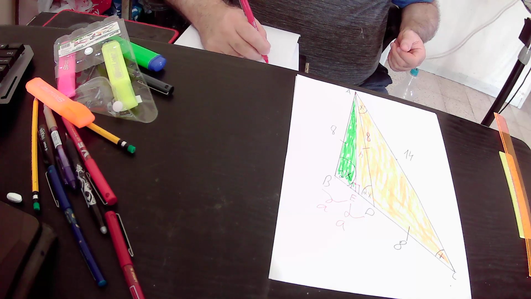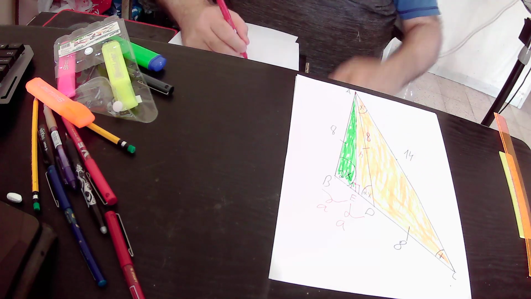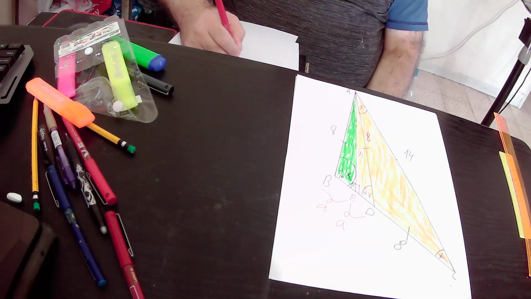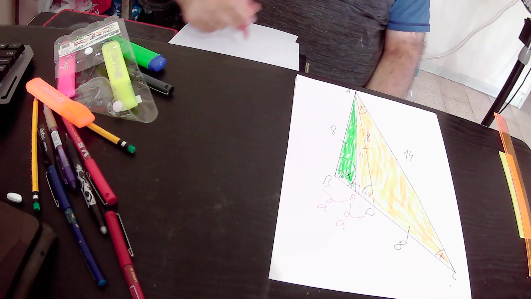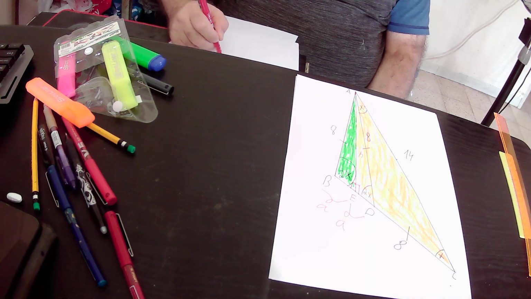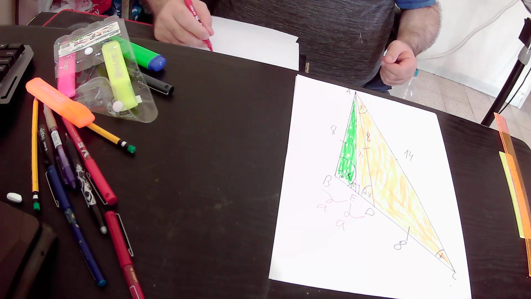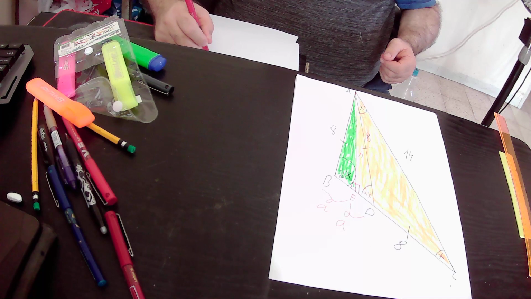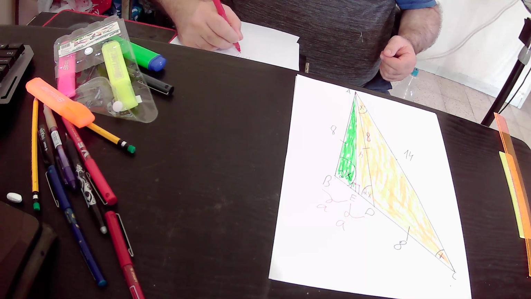According to the Pythagoras theorem, the square of the hypotenuse, that is AC squared, equals the sum of the squares of the perpendiculars, AE squared plus EC squared.